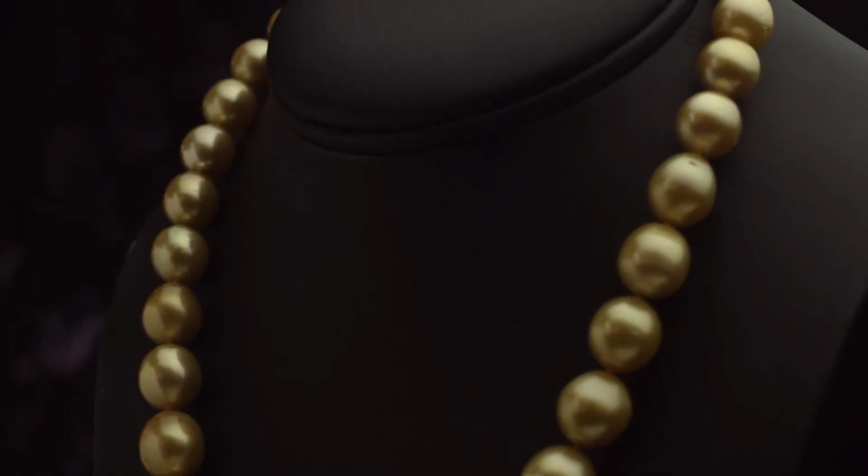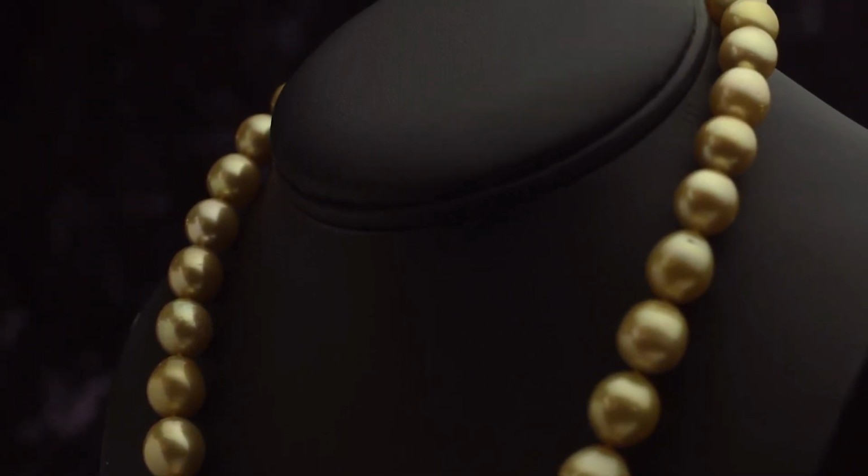As the name implies, these come from the seas around Tahiti, and similar to our Australian South Sea pearls, they grow in very large diameters. These are Australian South Sea pearls, and as you can see, have a magnificent and extremely rare color of gold.